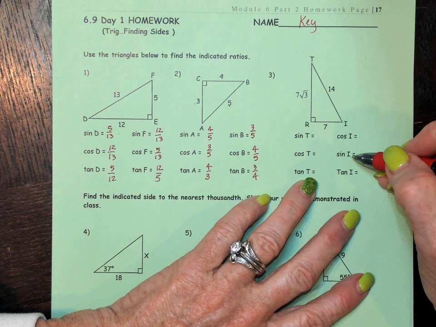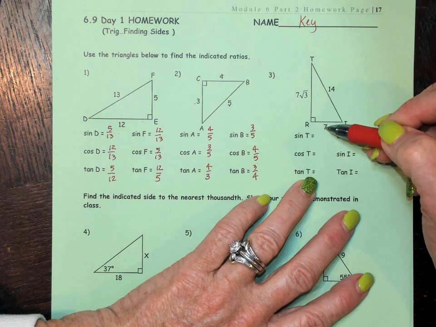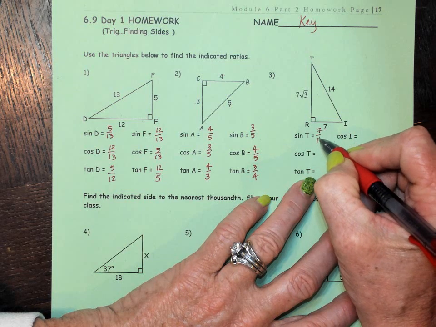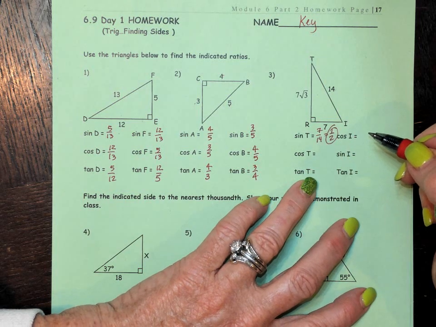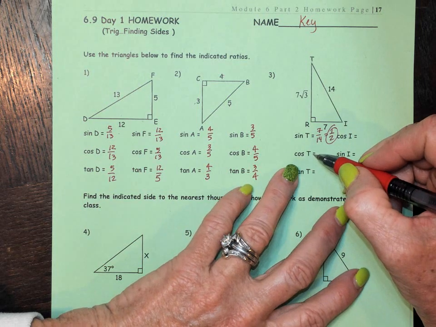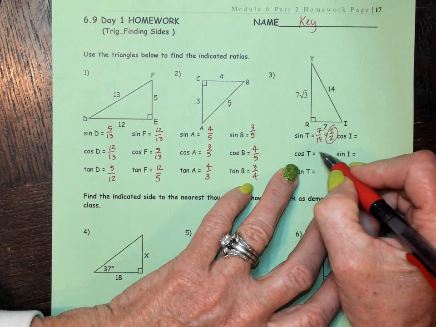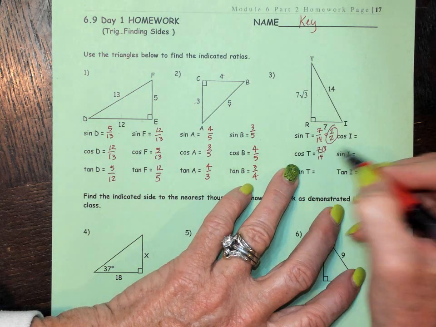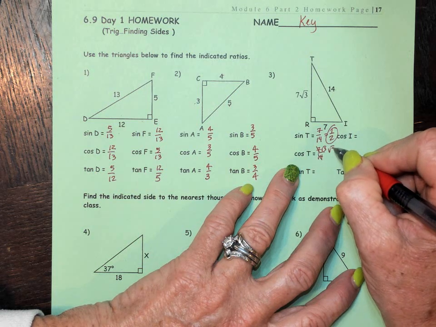For this triangle, from T, sine is opposite over hypotenuse, 7 over 14, which simplifies to be 1/2. Yes, you should simplify fractions. Cosine of T is adjacent over hypotenuse, 7 square root 3 over 14, which does simplify to be square root 3 over 2.